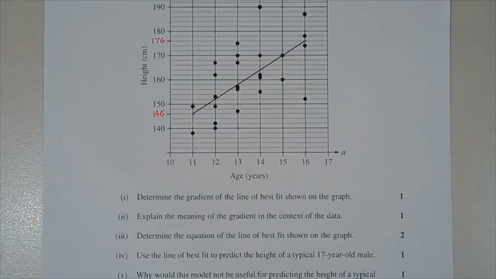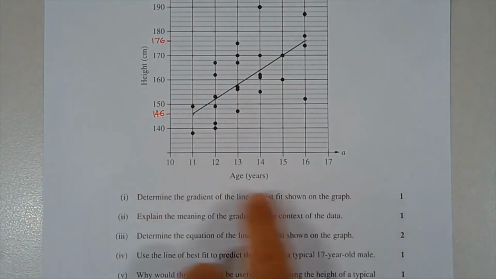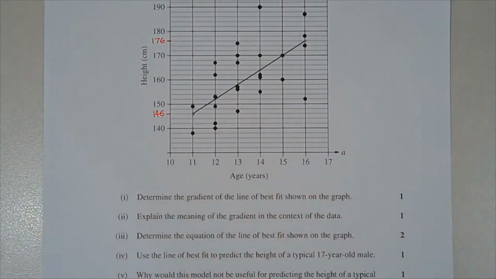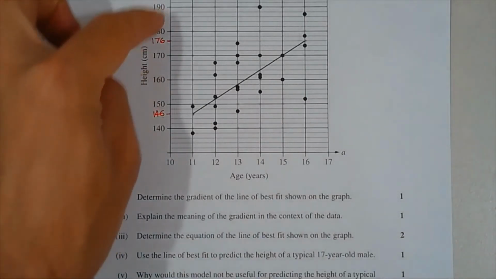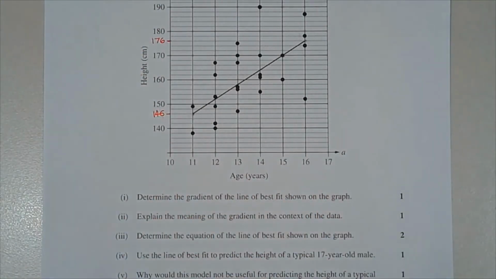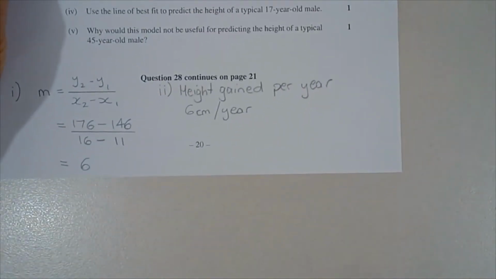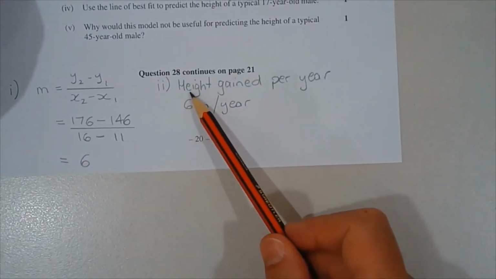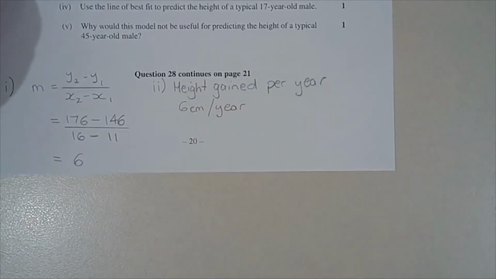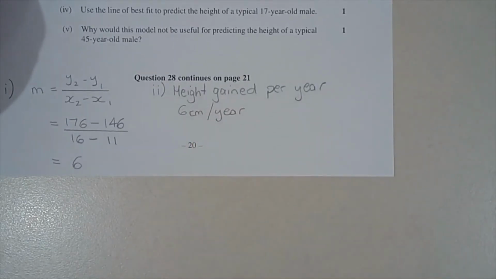Part 2. Explain the meaning of the gradient in the context of the data. Now we found in part 1 that the gradient equals 6. But what does that mean in the context of this situation? Now the y-axis represents height, the x-axis represents years. So the gradient represents the change in height per year. So a typical response would be that the gradient represents the height gained per year, which in this case is 6 centimetres per year.